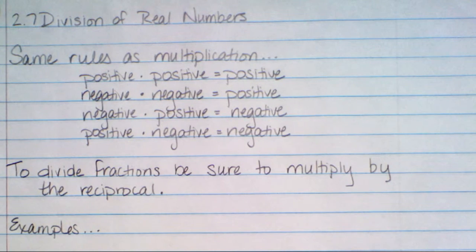All right, today's lesson is on section 2.7, division of real numbers. The same rules apply with division as they do with multiplication. So a positive divided by a positive is a positive, a negative divided by a negative is a positive, etc. A reminder now that we're dealing with real numbers is that when you divide fractions, you have to multiply by the reciprocal. So keep that in mind as we're working through these.